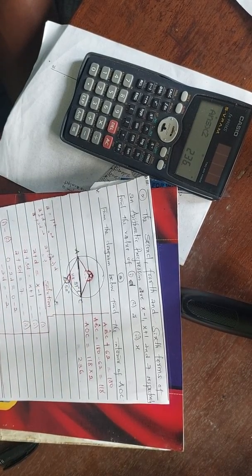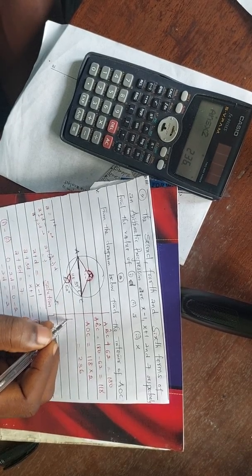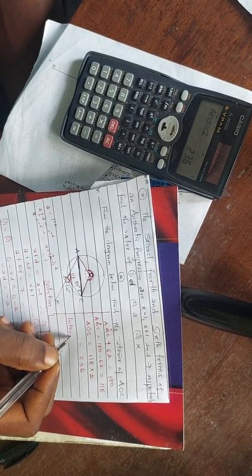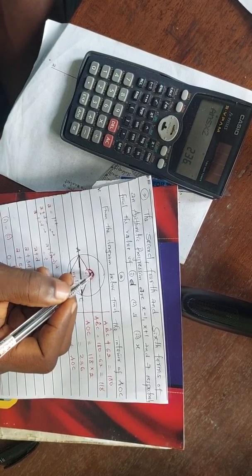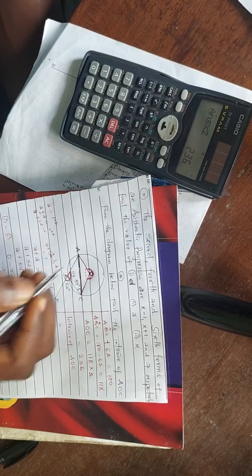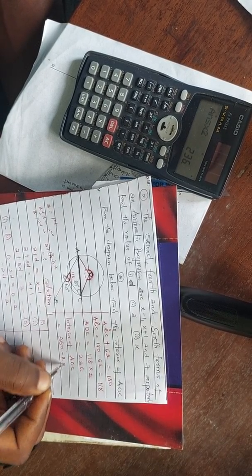Now we are looking for the interior, which I've indicated with broken line. So the interior of AOC, of course, everything here gives you angles at a point. That should be 360 minus 236.